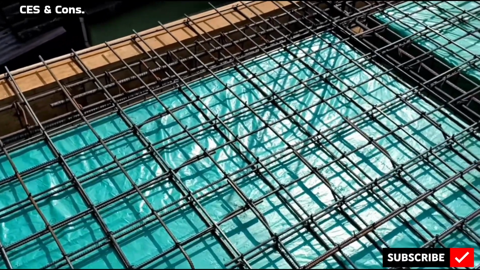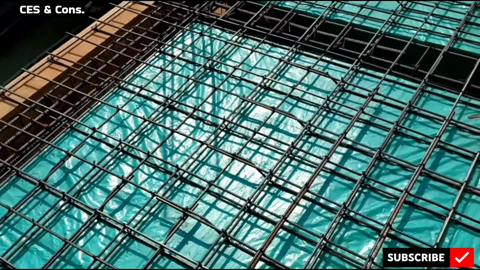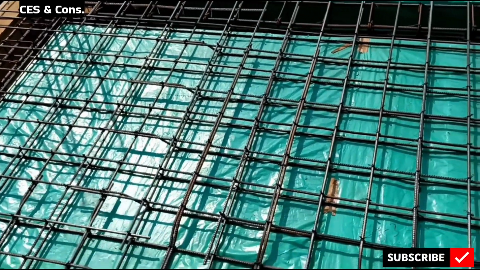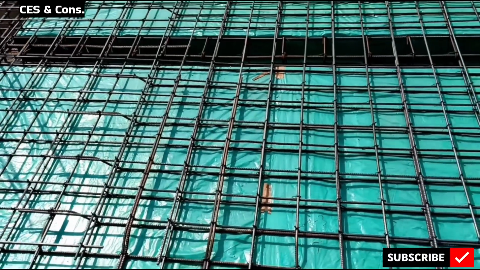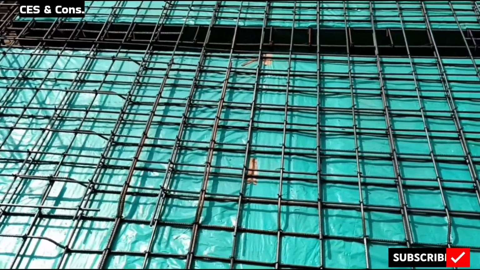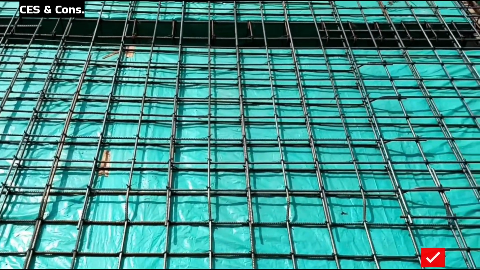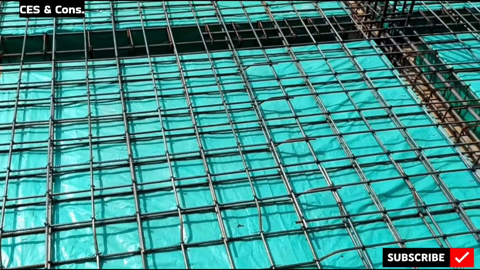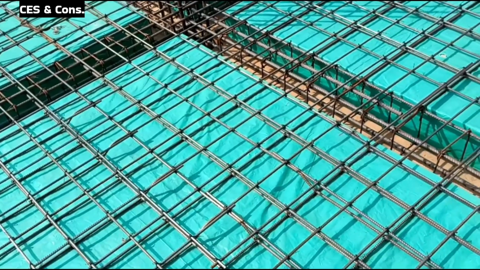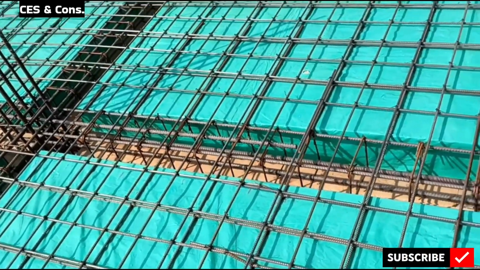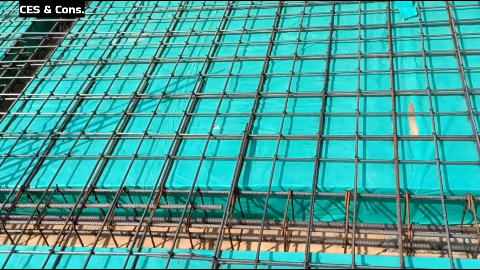What you are watching here in this video is the proposed construction of a RCC roof slab where reinforcement for beam and slab have been bound. In this video, I will explain reinforcement of RCC beam and slab for roof slab step by step, strictly as per Indian Standard Code of Practice.